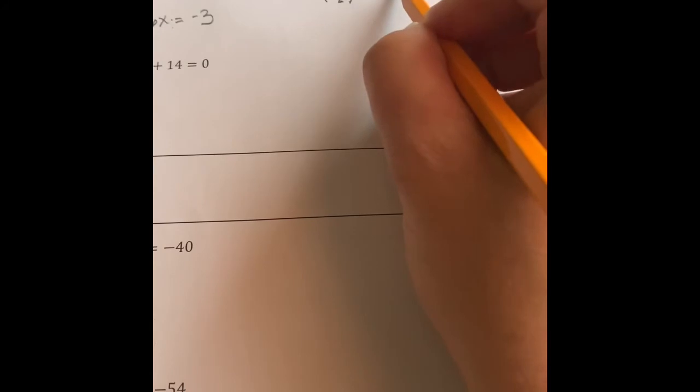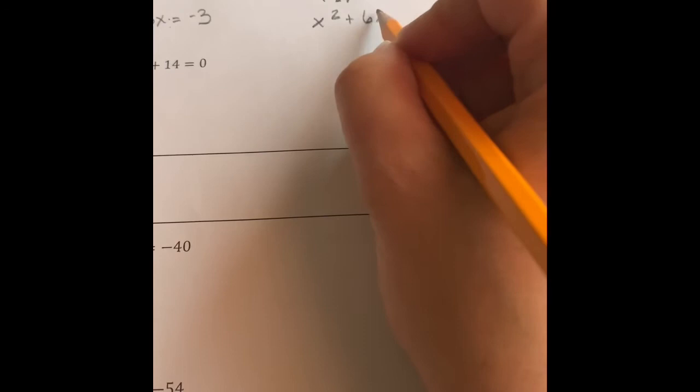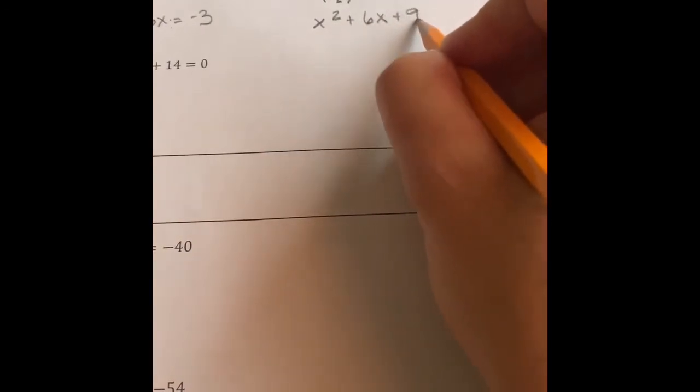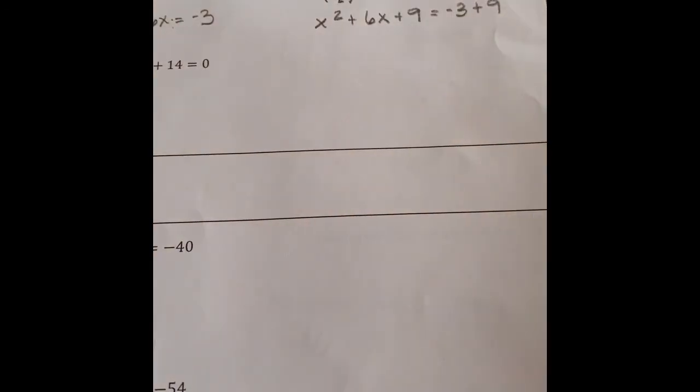This is our b. So we take that 6, we divide it by 2, we square that. 6 divided by 2 is 3. 3 squared is 9. So I'm going to be adding that 9 to both sides of the equation. So that would give us x squared plus 6x plus 9 equals negative 3 plus 9.